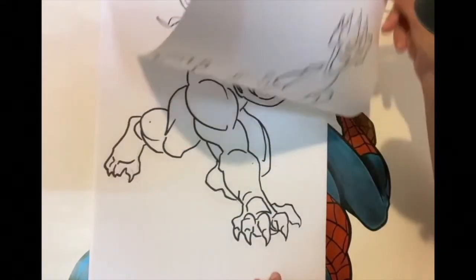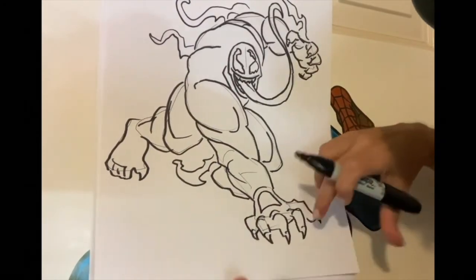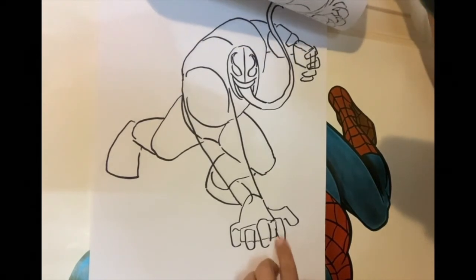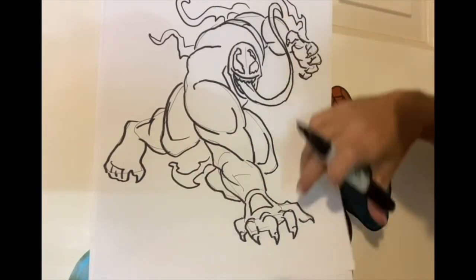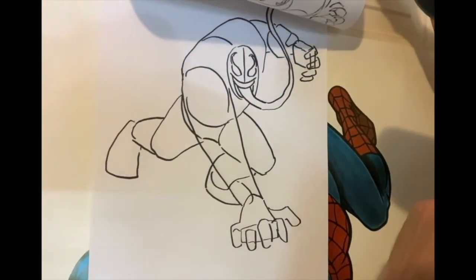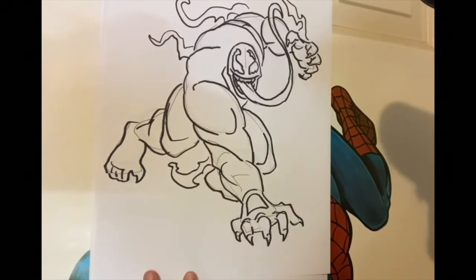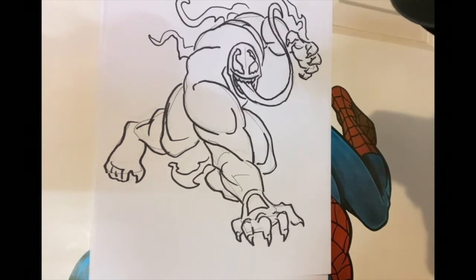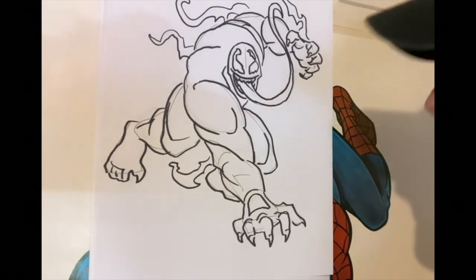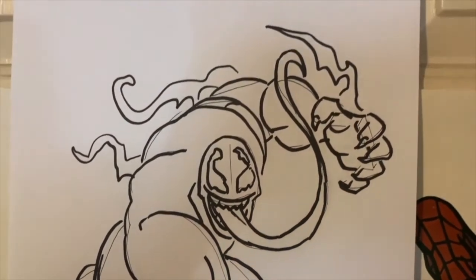But there it is, all over our basic shapes layout. Just like that. You can build it up from the simplest shapes. So there we go. All right, let's take a closer look at our drawing, shall we? Yes, we shall. All right, here we go with that finished drawing.